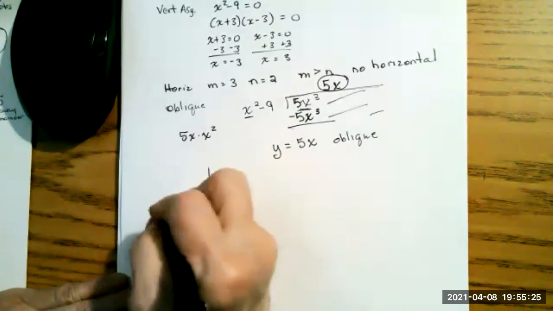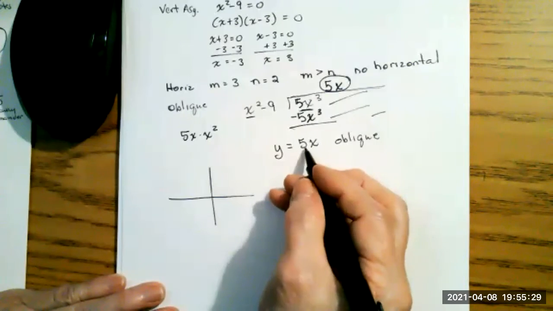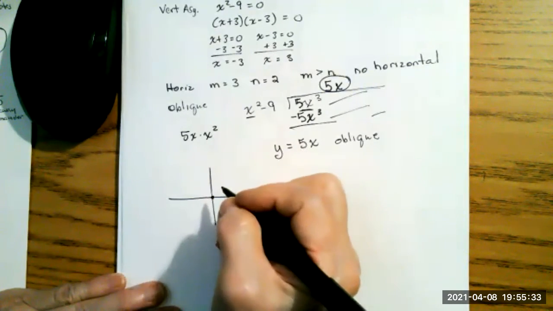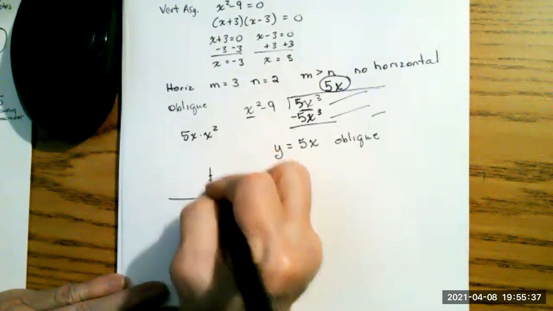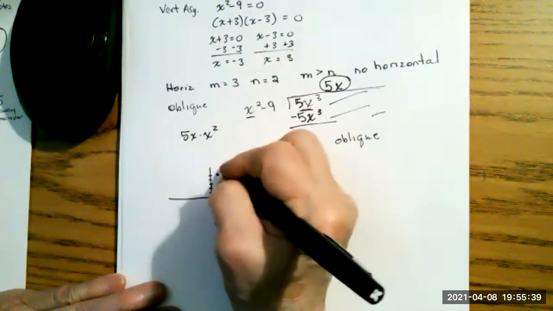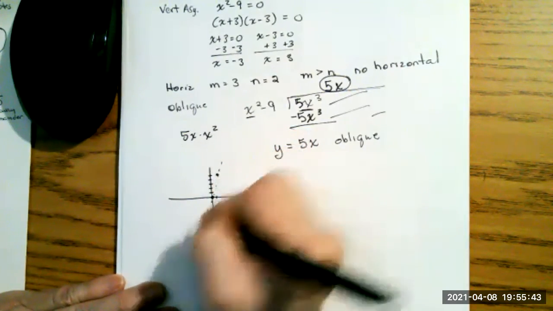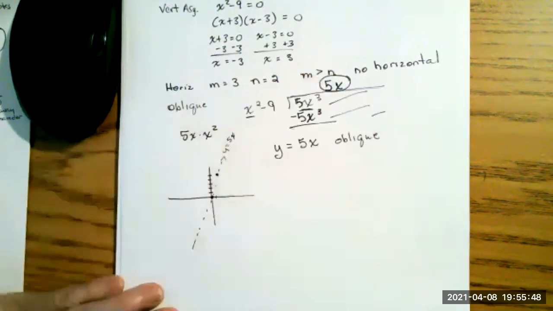Okay, now we want to graph it. This oblique one's kind of a hard one to do. The slope is 5. So if I start at 0, my next point would be 5 up and 1 over. So this slanted asymptote comes down through here like that. That's y equals 5x.